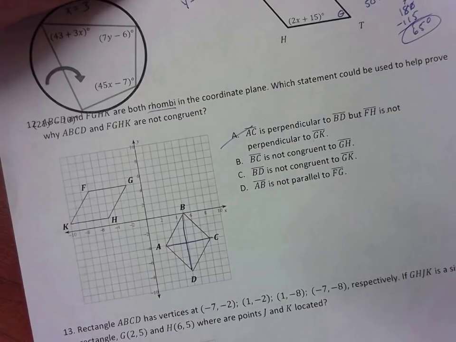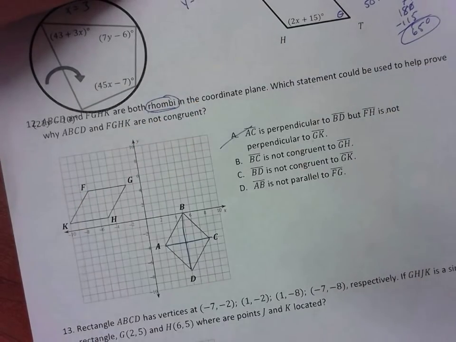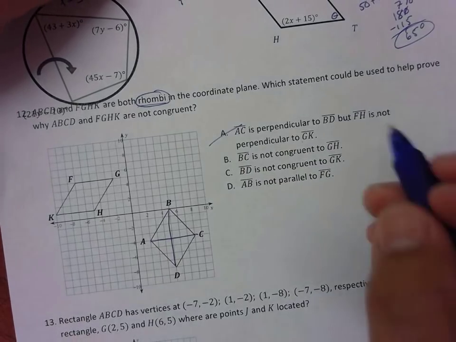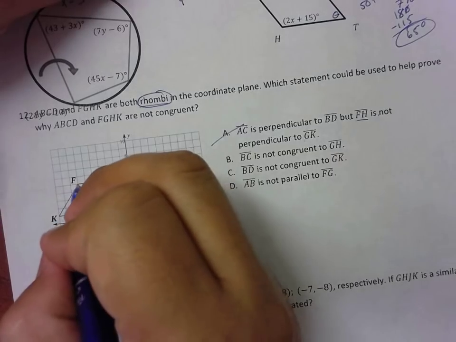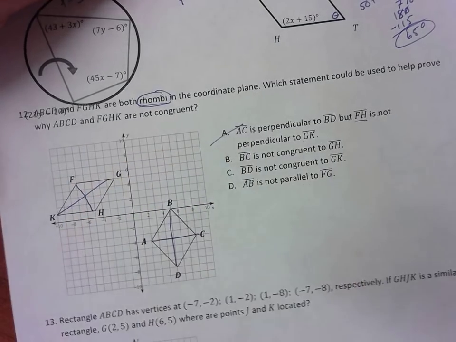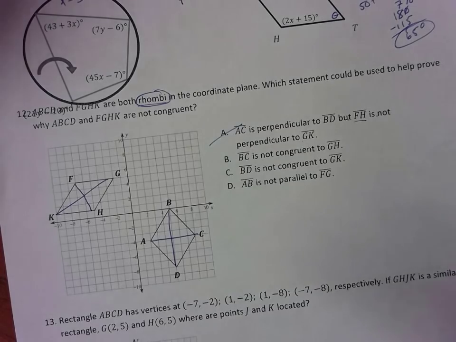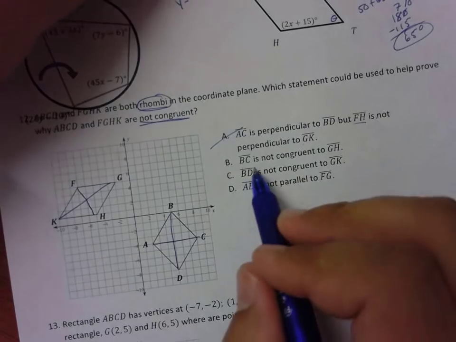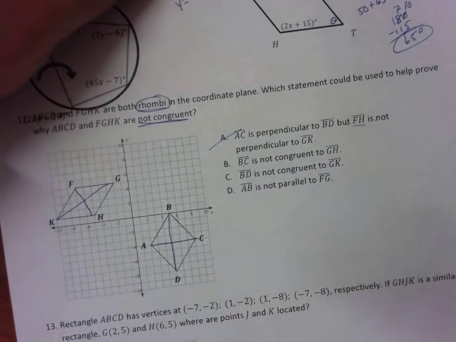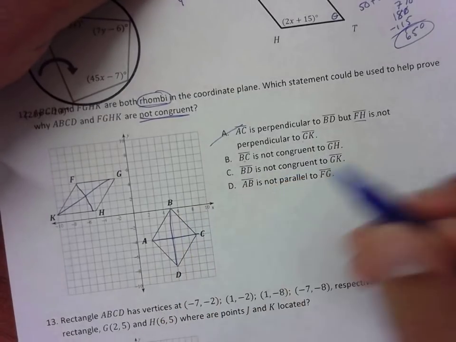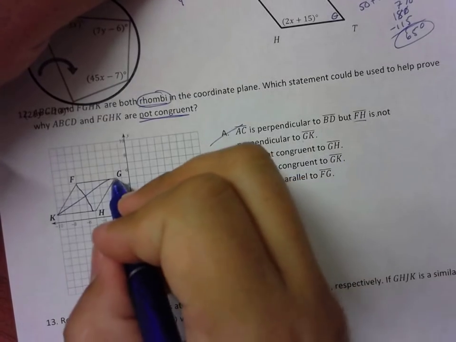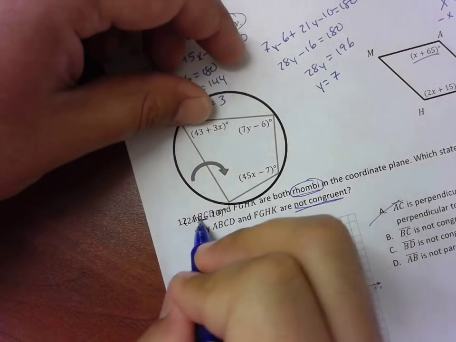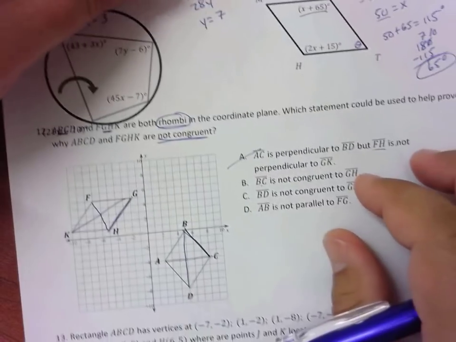This is not an answer choice because it says right here very clearly that they're both rhombi, and diagonals in a rhombus are perpendicular. So if FH is not perpendicular to HG, then it's not a rhombus. But it is a rhombus. They're just not congruent. This is saying that they're similar. BC is not congruent to GH. BC and GH. First, let's see if those letters line up. BC, GH. They do. So they're corresponding.